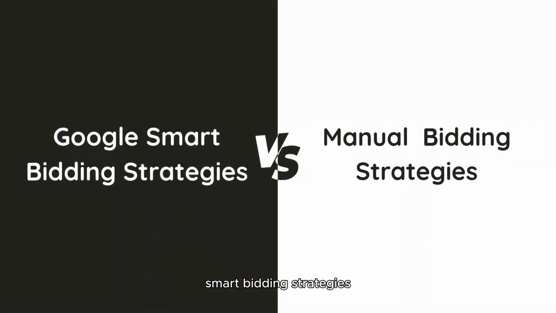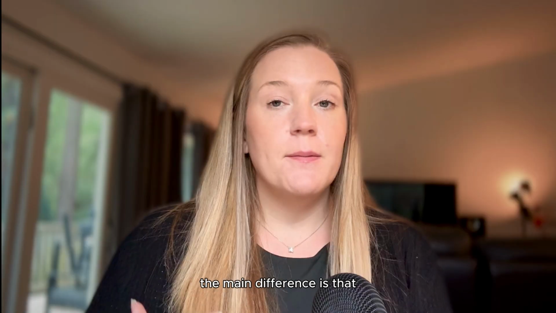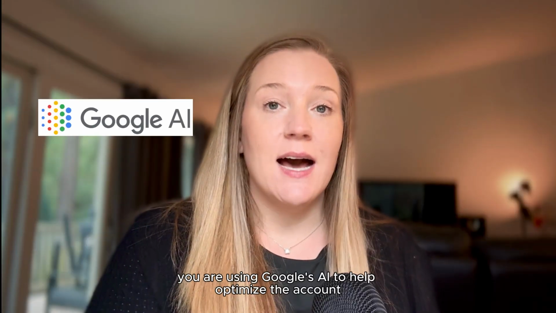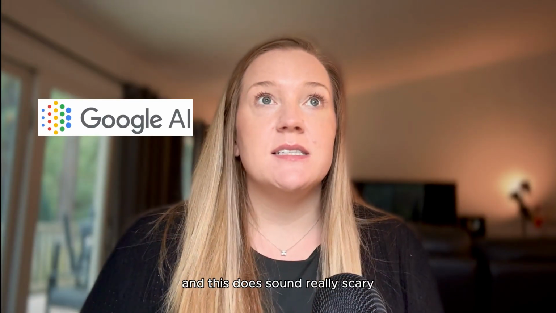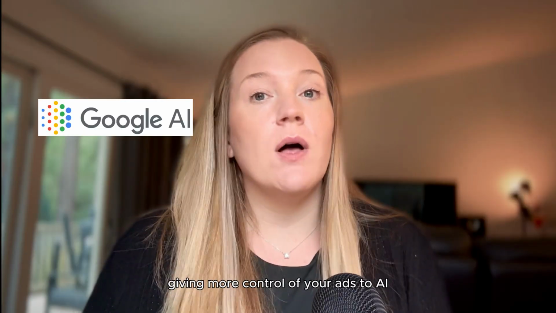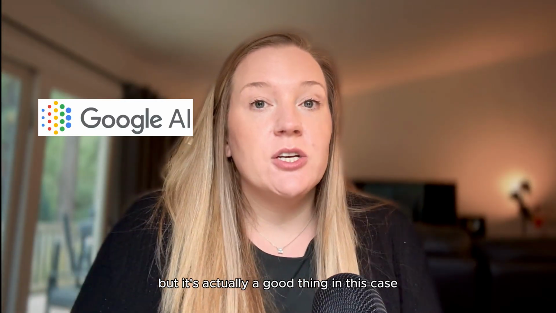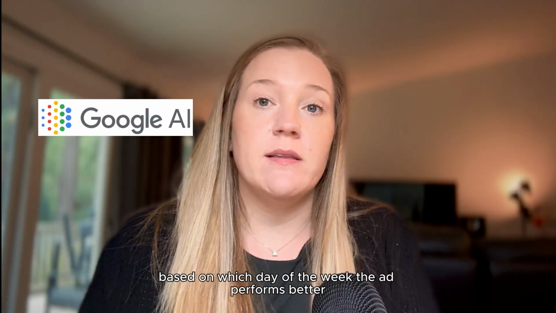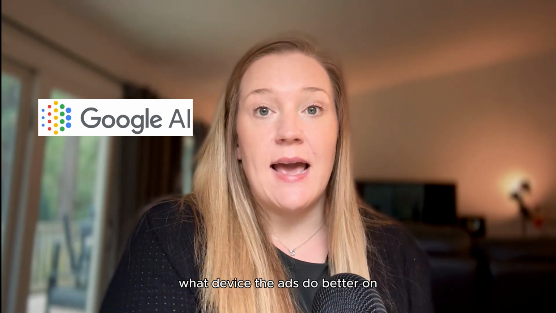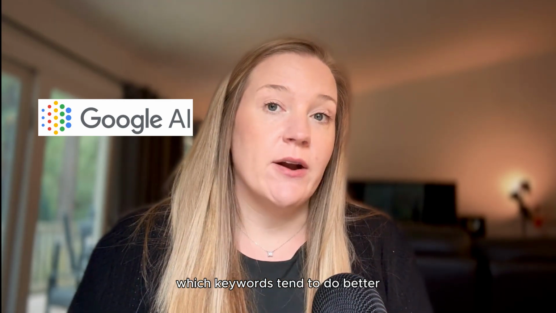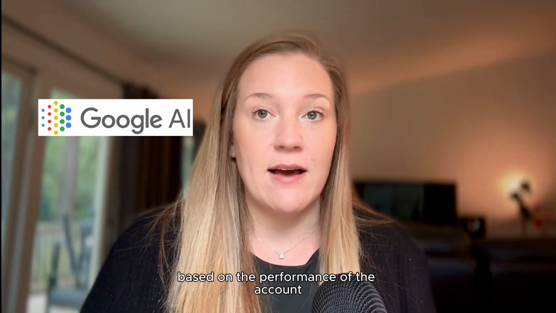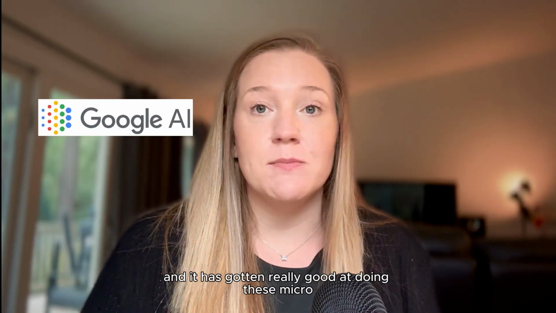Now let me explain the fundamental difference between Google's smart bidding strategies and the manual bidding strategies. The main difference is that with the smart bidding strategies, you are using Google's AI to help optimize the account. And this does sound really scary, giving more control of your ads to AI, but it's actually a good thing in this case. Things like increasing or decreasing bids based on which day of the week the ad performs better, what device the ads do better on, which keywords tend to do better. Google's AI is automatically adjusting all of that for you based on the performance of the account, and it has gotten really good at doing these micro adjustments.